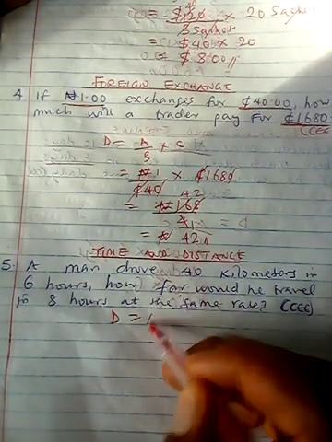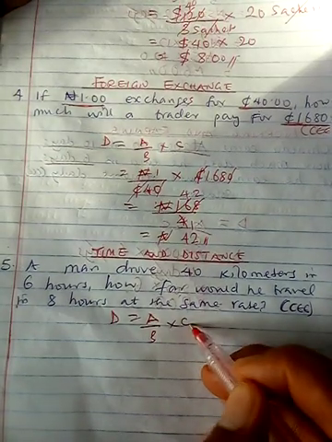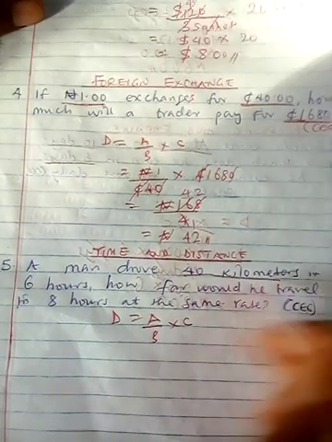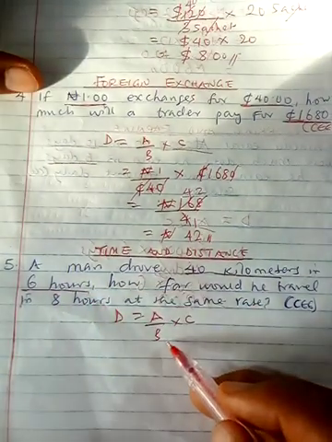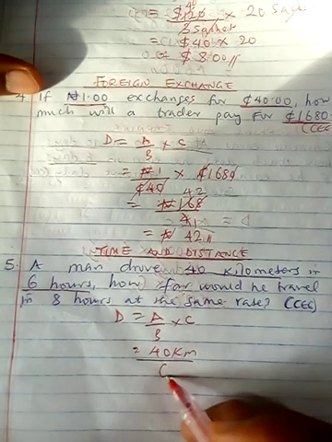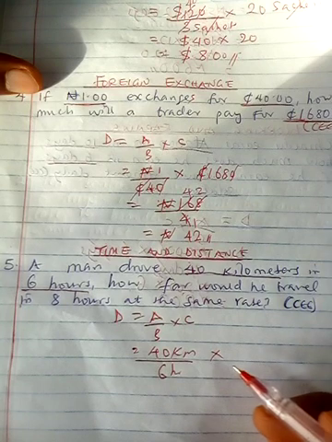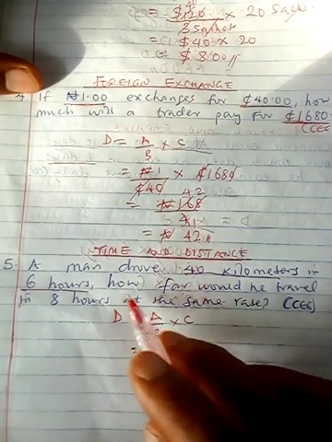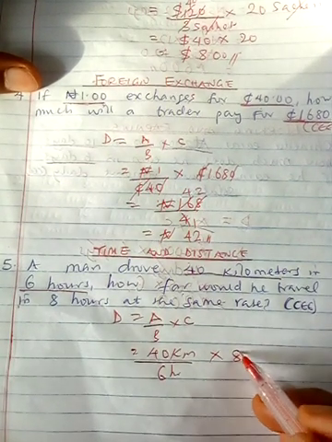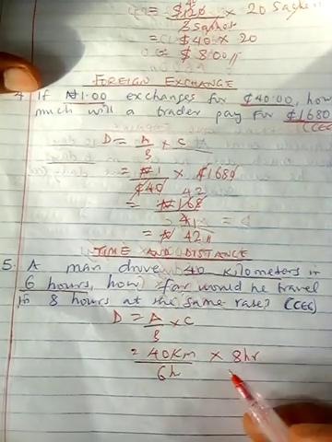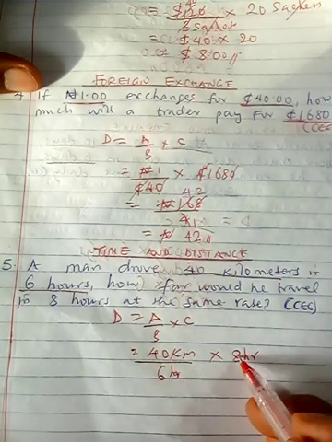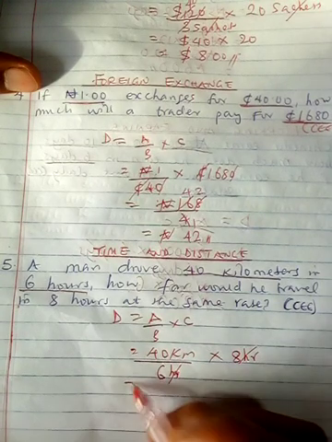Now, the formula says D is equals to A over B times C. Actually, which values here are known? 40 kilometers in 6 hours is already known. So we now write it as 40 kilometers is equal to 6 hours multiplied by the unknown. So we are looking for how far he will travel in 8 hours. The distance he will cover in 8 hours is not known. So that is multiplied by 8 hours. So as you can see, hour and hour are of the same unit. So hour cancels hour.